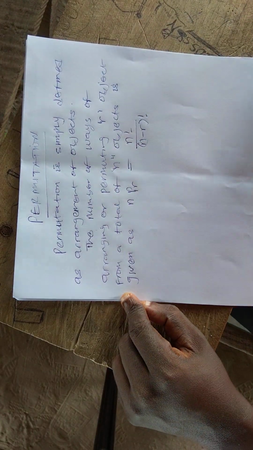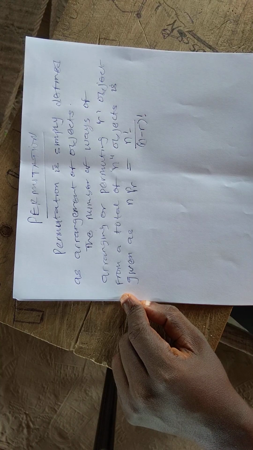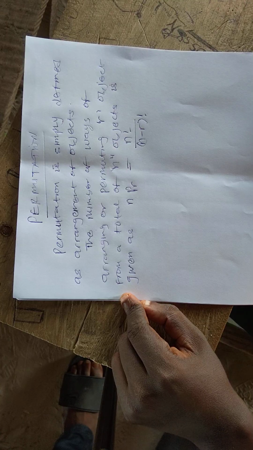So this is the formula of a permutation: nPr equals n factorial over n minus r factorial.